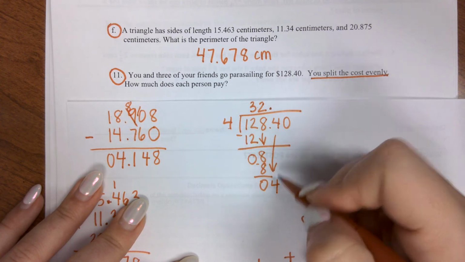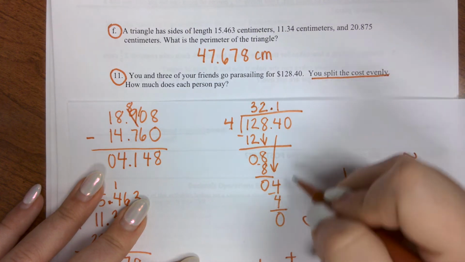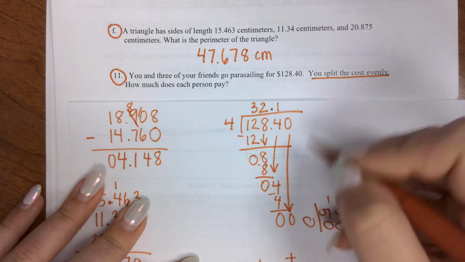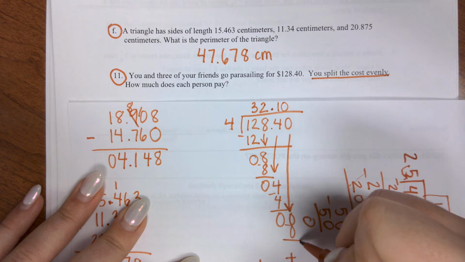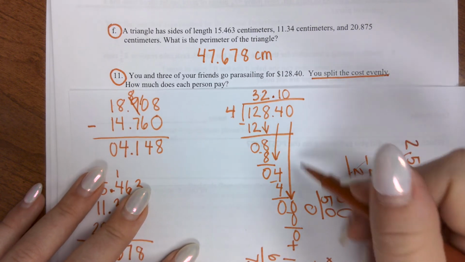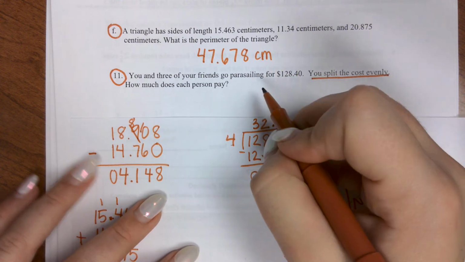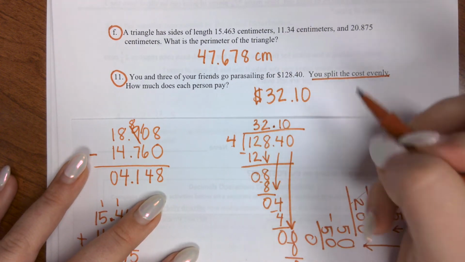4 can go into 4 1 time. 1 times 4 is 4. And the last one, 4 can go into 0 0 times. 0 times 4 is 0. We end up with a 0 remainder. And we end up with each person paying $32.10.